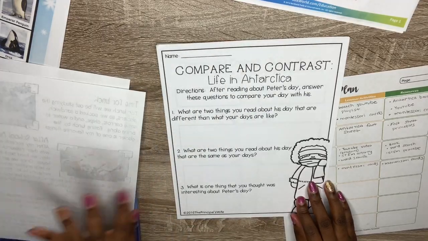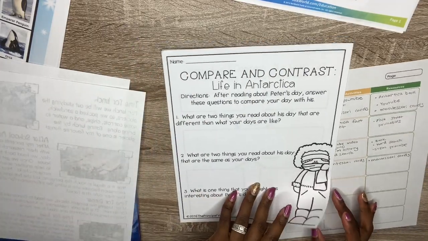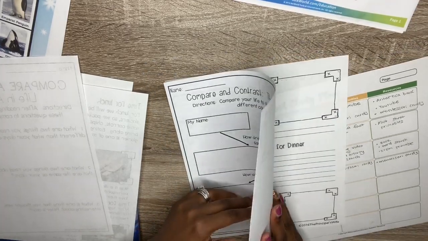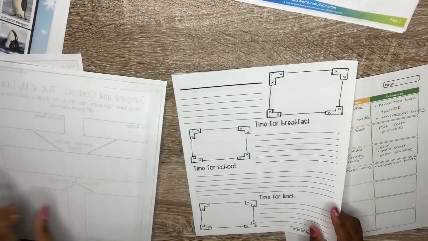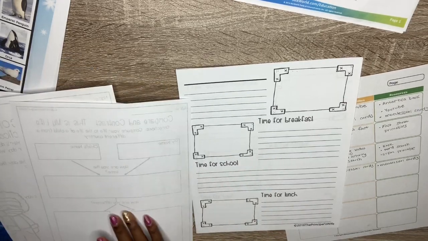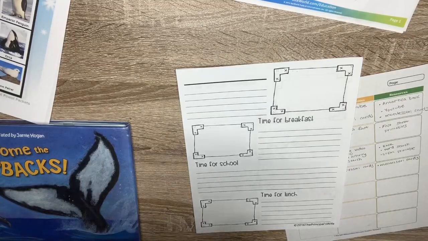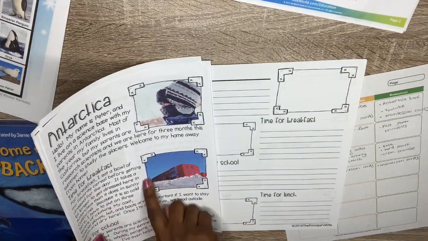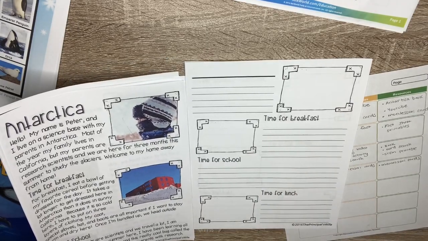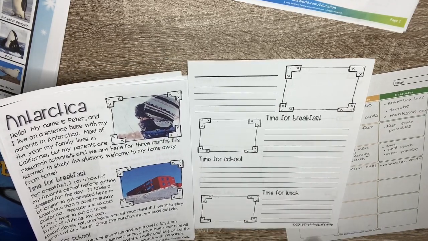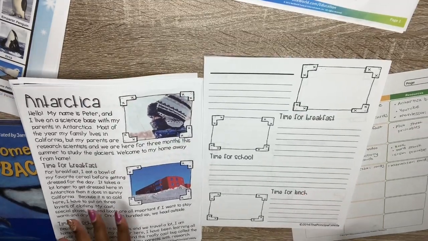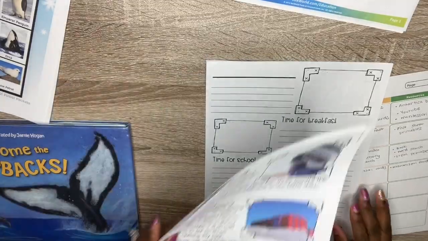And then we have a compare and contrast diagram. And then they write their own story. So the story follows a child who lives in Antarctica. So see, time for breakfast, what they have to do for breakfast. So now she can come in and write what she does in the morning for breakfast and draw a picture. When it's time for school, what she does, time for lunch, and so on and so on. So I like that because she gets to compare her life to a child who lives in Antarctica.